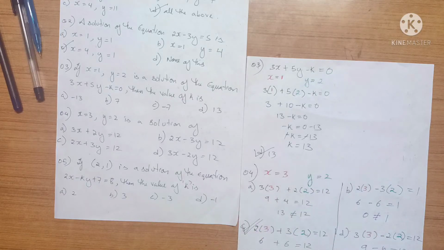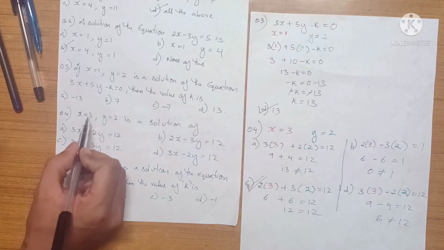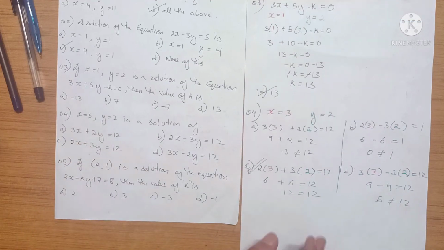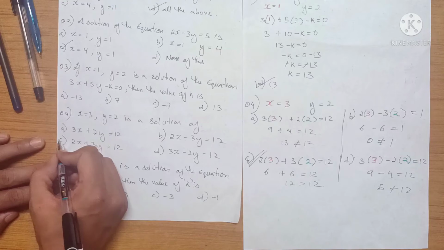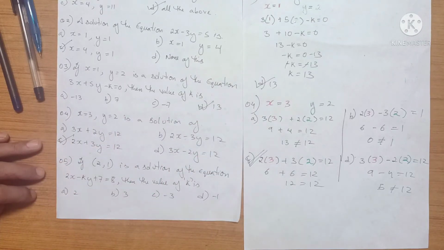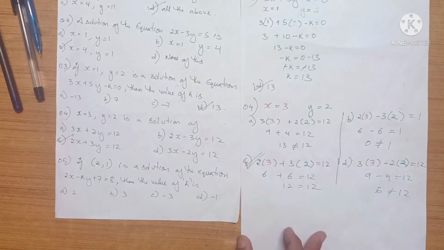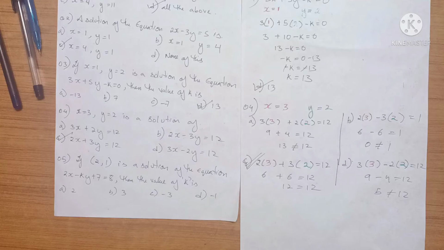That's how you do it. For question number 4 also, you just see the LHS, RHS thing. It's exactly the same as before. See which one is the correct answer. In this case we got C, and in this case we got 13, that is D again. Okay. Now for question number 5, no?